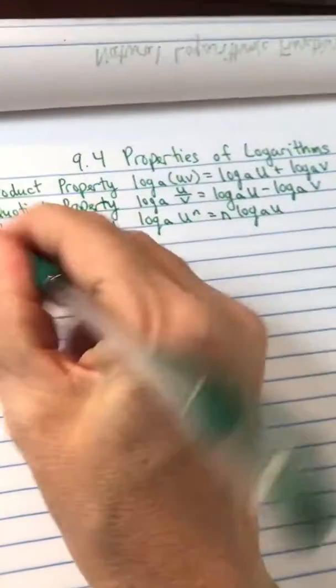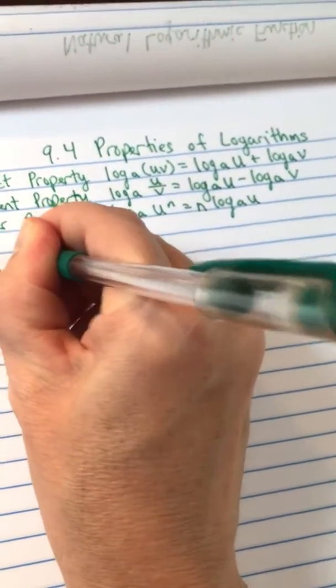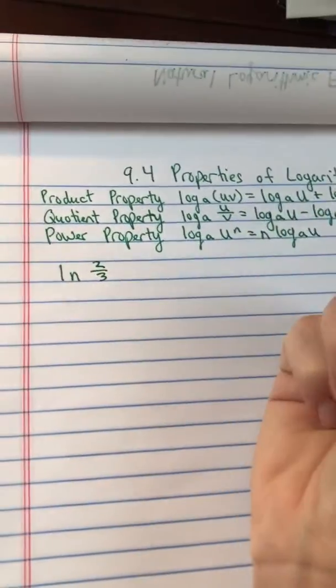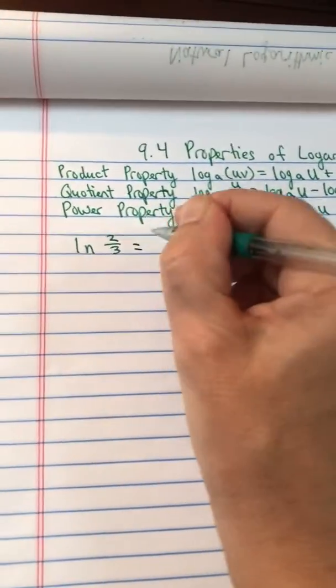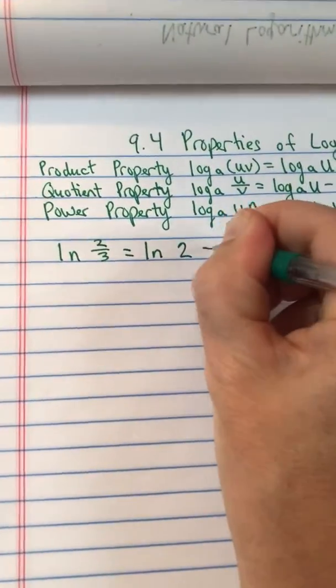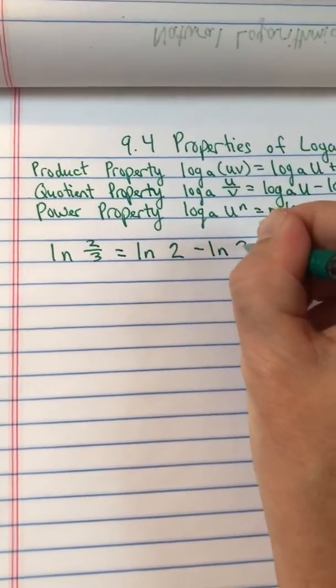Okay, so if you have the natural log of 2 divided by 3, because it's the quotient property, you're just going to subtract those. So that equals the natural log. Remember, natural log is always the same base, E. Natural log of 2 minus the natural log of 3.